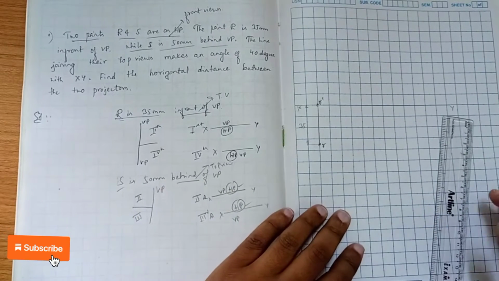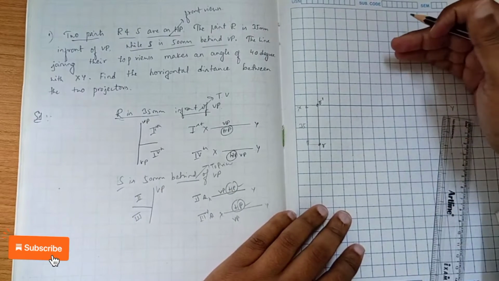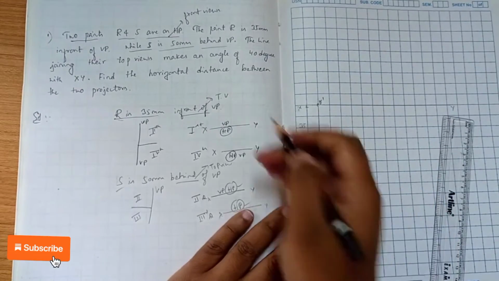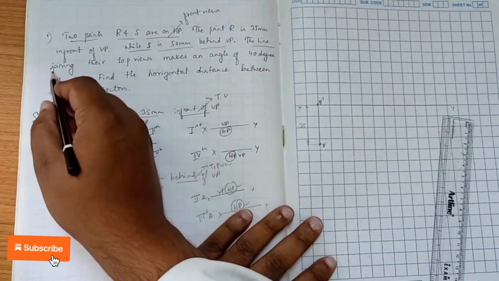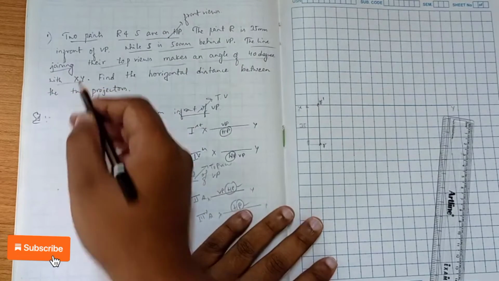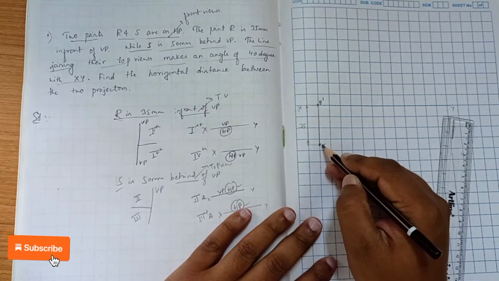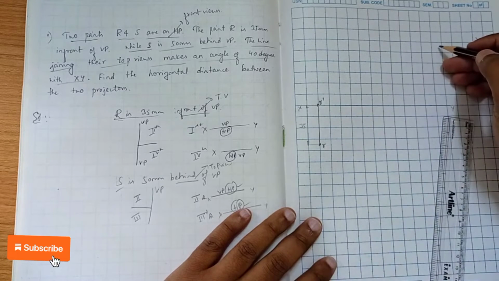We have to draw here above the XY line, but before that you see the line joining their top views makes an angle of 50 degrees with XY. So this is our top view from this, and the other top view will exist somewhere here.